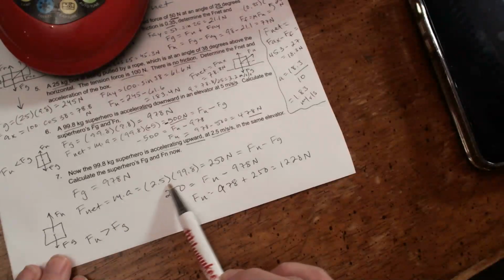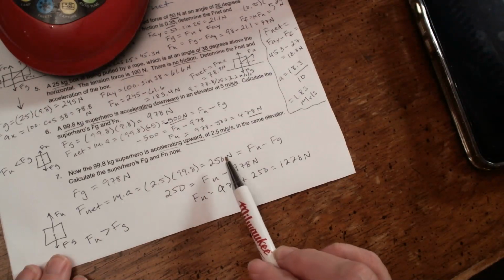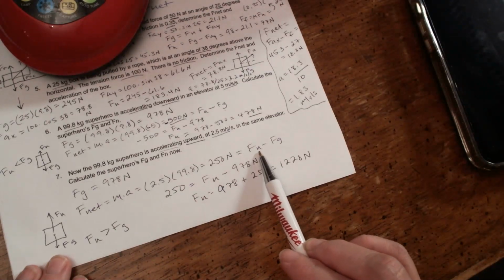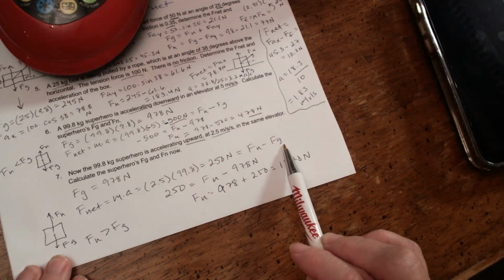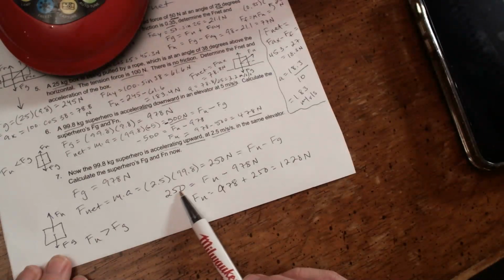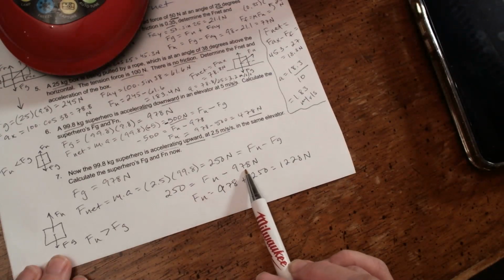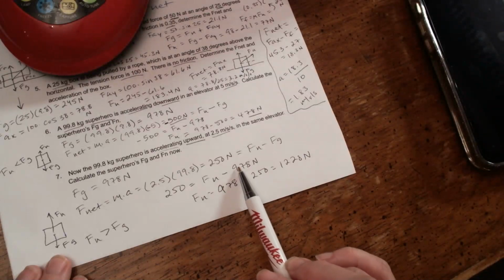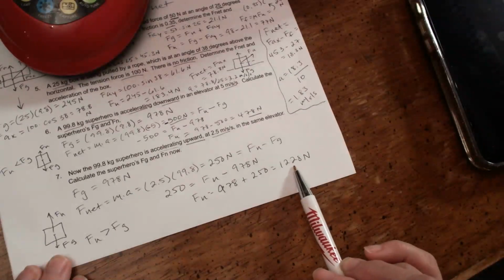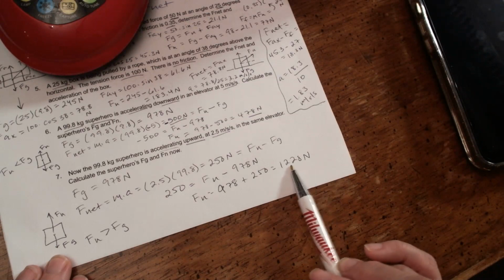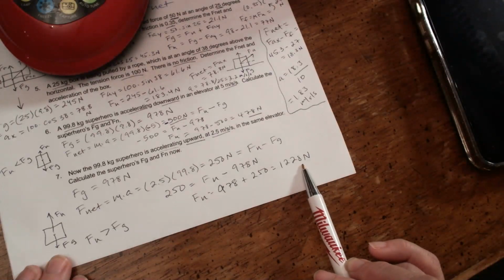So we multiply those two, we get 250 newtons, and then we again set that equal to the vector sum, which is normal minus force of gravity. So now we've got 250 equals normal minus this force of gravity. We're going to add that to both sides, and now we're going to end up with a normal force that's greater than our force of gravity.